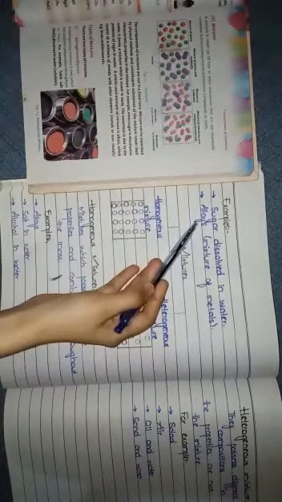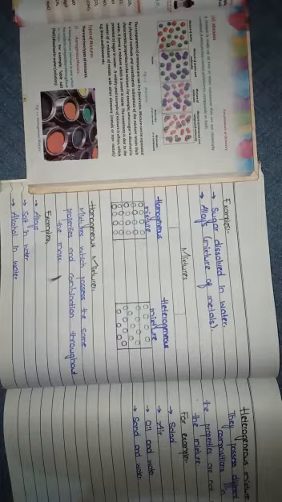Examples: sugar dissolved in water, alloys, which are mixtures of metals. You can also take seawater as an example, which is a mixture of various salts and water; air, which is a mixture of various gases like carbon dioxide, oxygen, nitrogen, argon, neon, etc. Ink is a mixture of colored dyes, and these dyes can be easily separated through chromatography.